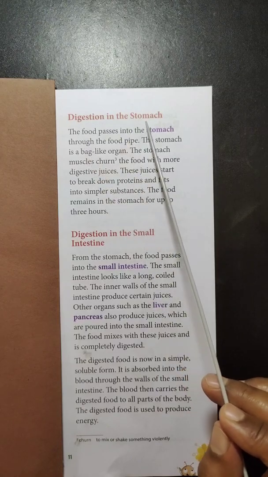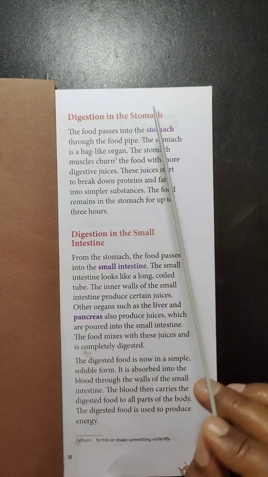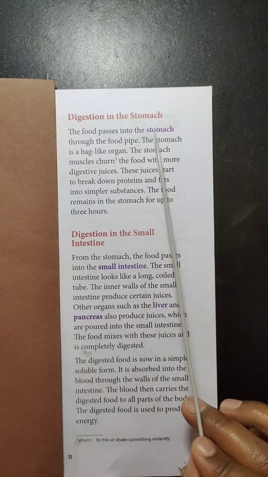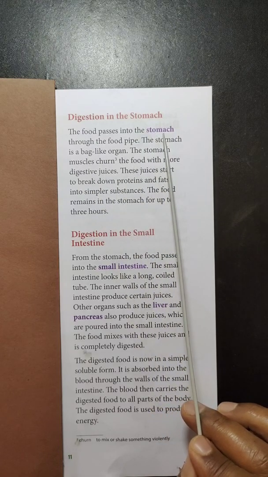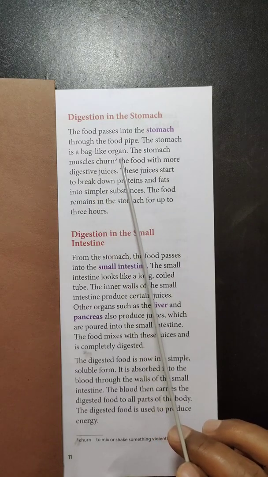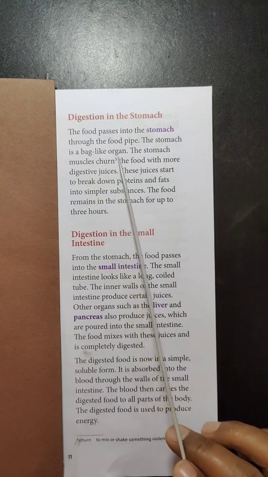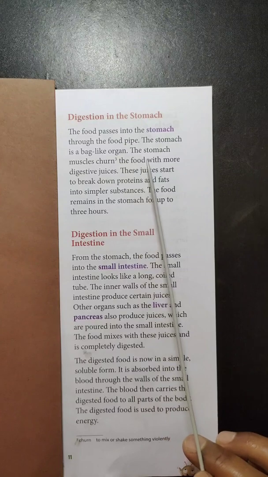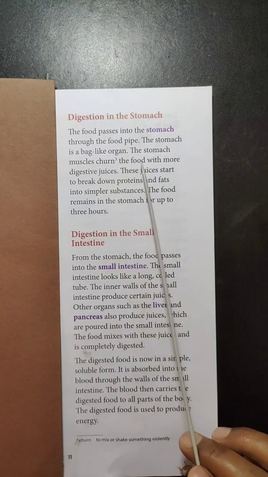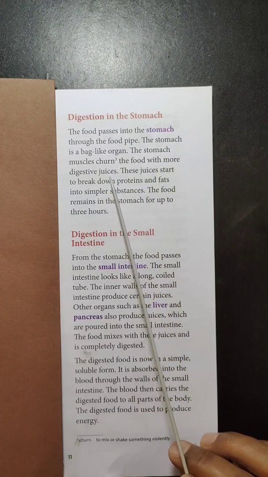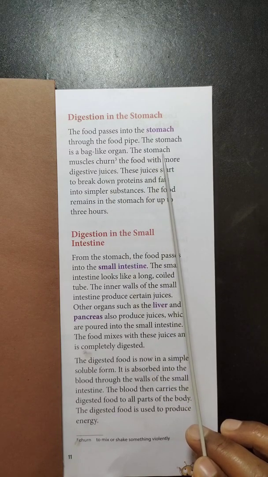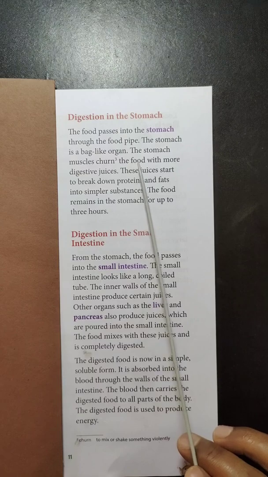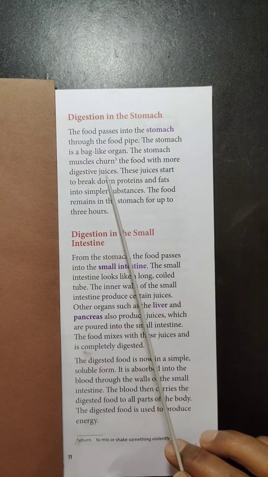Food then passes into the stomach. Digestion in the stomach. The food passes into the stomach through the food pipe. The stomach is a bag-like organ. The stomach muscles churn the food with more digestive juices. Churn means mix. The muscles present in the stomach wall will mix the food with more digestive juices.